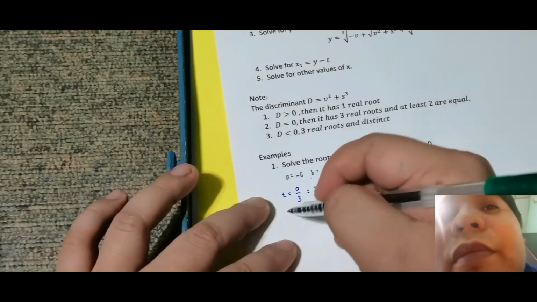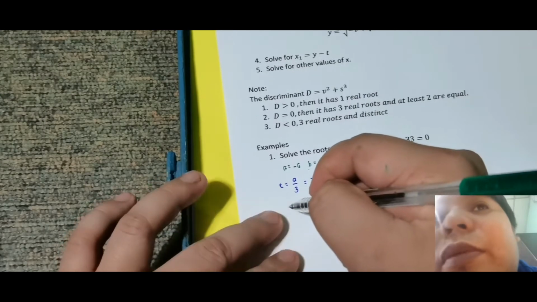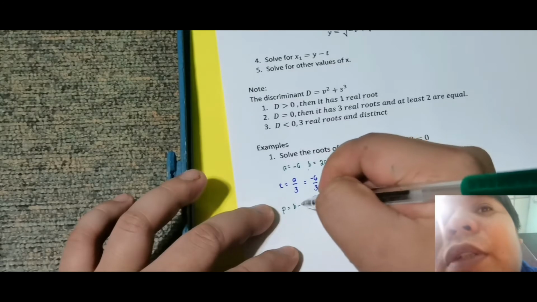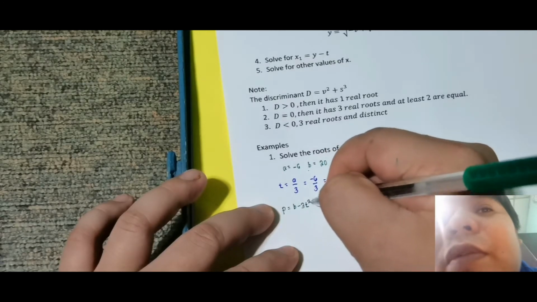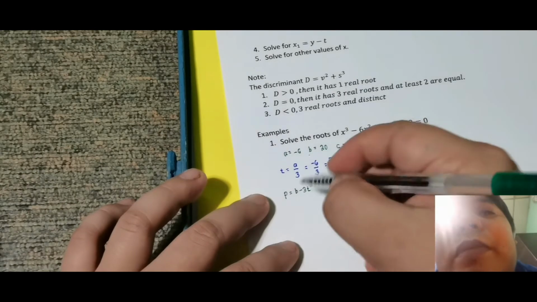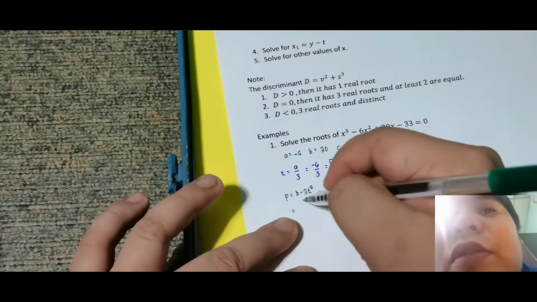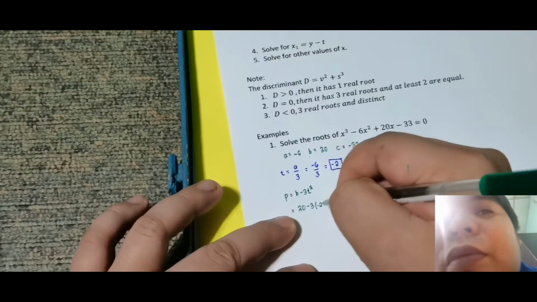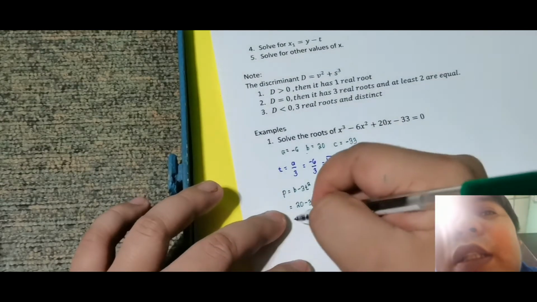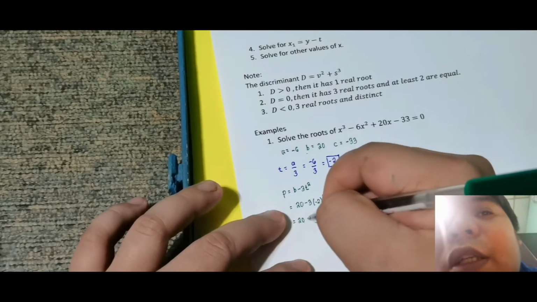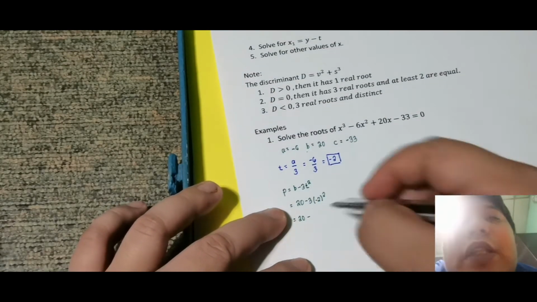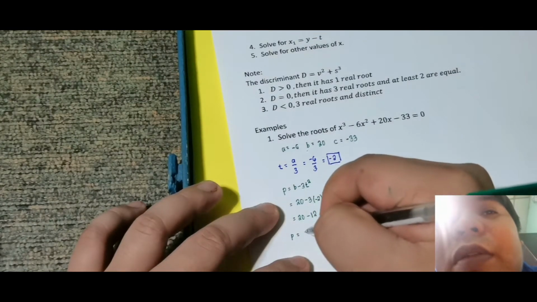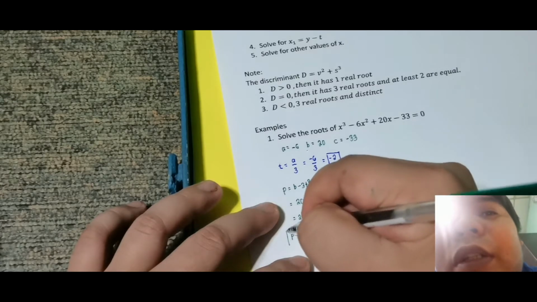So p, the formula for p is p is equal to b minus 3t squared. Okay, then the value of b, so p is equal to 20 minus 3 times negative 2 squared. Okay, and that is equal to 20 minus 3 times 4, that is 12. So therefore p is equal to 8. So I'll box p.